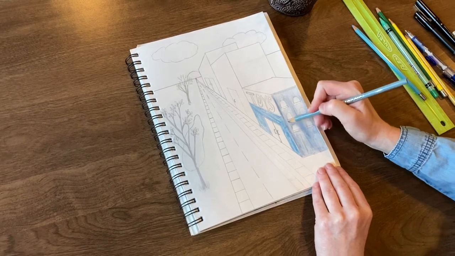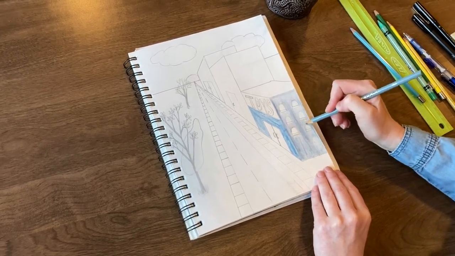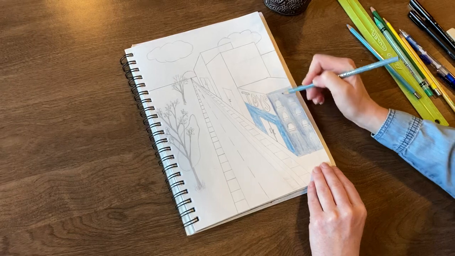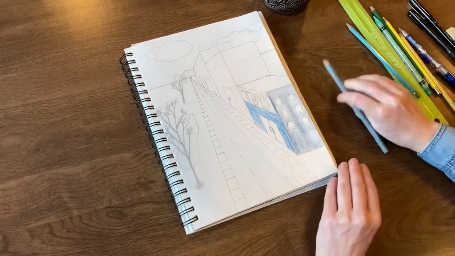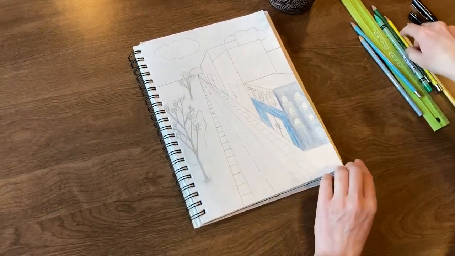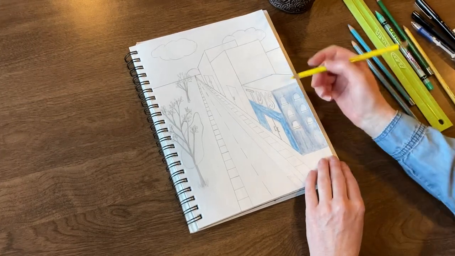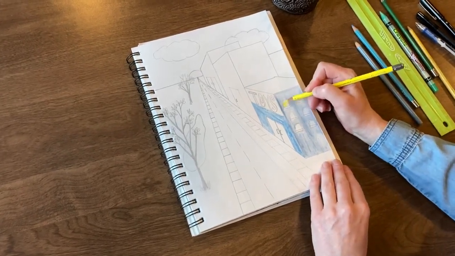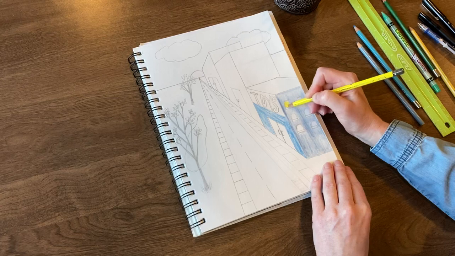Okay, and I could keep going over this until I get it as dark as I want it. So you get the idea. What about windows? If you want the lights to be on in your building, I think yellow will be a good way to show that the lights are on.